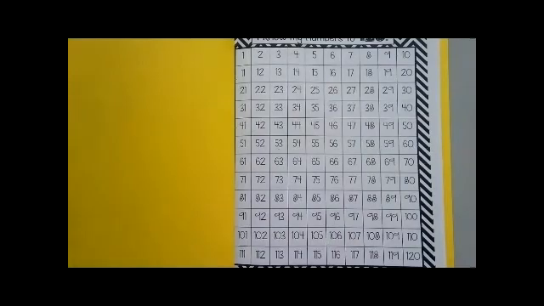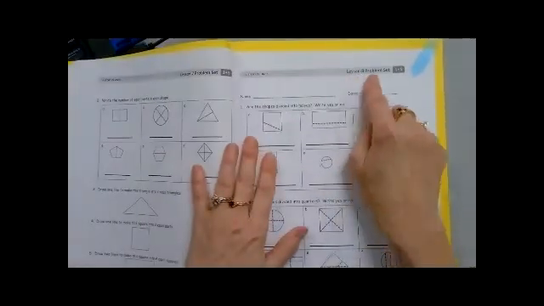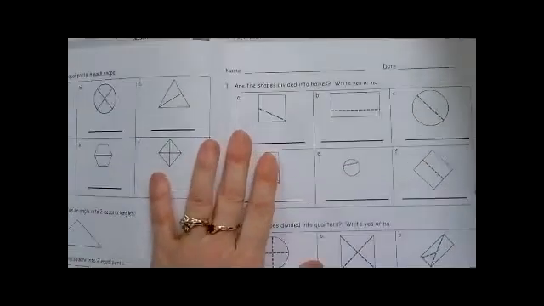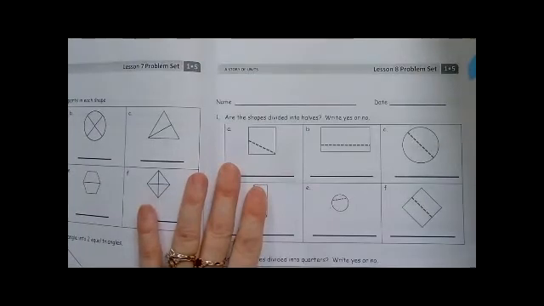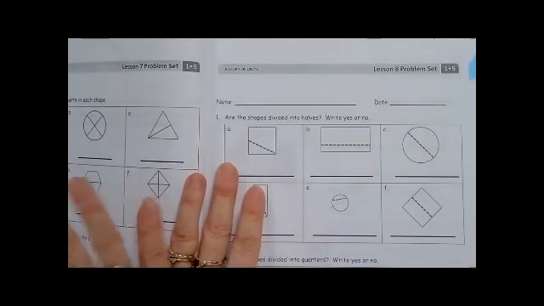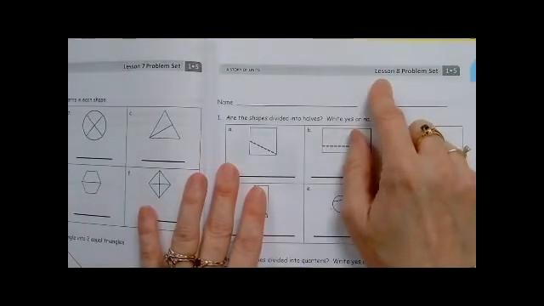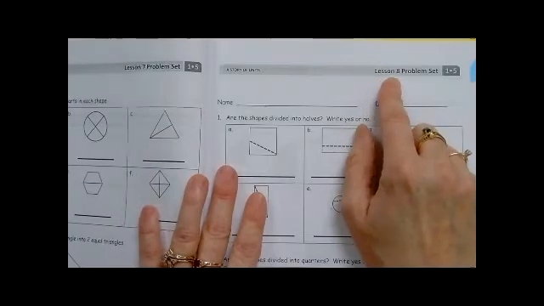Great job, everyone. Okay, for today's assignment, we need to turn over, and I'd like you to find Lesson 8 problem set. Lesson 8 problem set. You've already completed earlier this week, Lesson 6 and 7 with me in class. Now you're going to be working on Lesson 8.